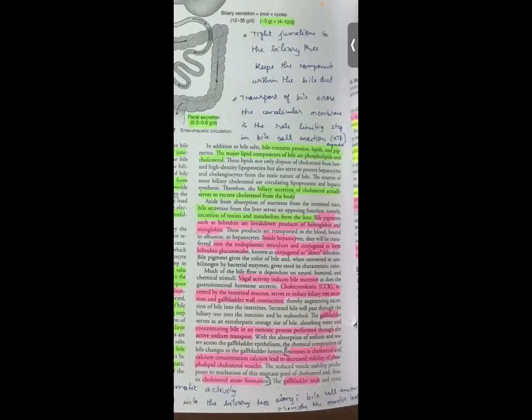And next, CCK function, which we all know very well. CCK, secreted by the intestinal mucosa, serves to induce biliary tree secretion and gallbladder wall contraction. It will also cause relaxation of the sphincter of Oddi.